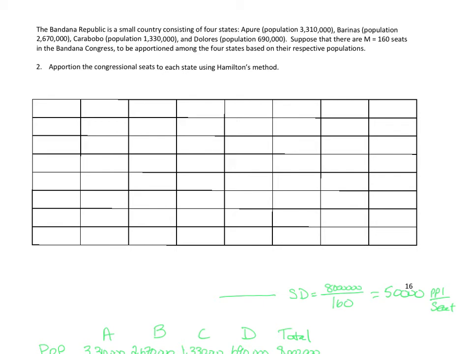So we calculate the standard quotas next, which is exactly how many seats each country should get by giving them one seat for every 50,000 people. So we do 3,310,000 divided by 50,000, and that comes out to 66.2. All right, we go ahead and do this for each country. And when you add them up, we get exactly 160 seats. Okay, but you can't give out a partial seat. So this is Hamilton's method.